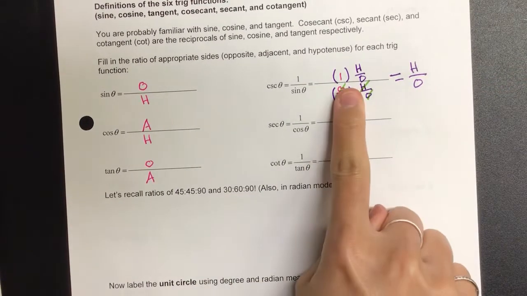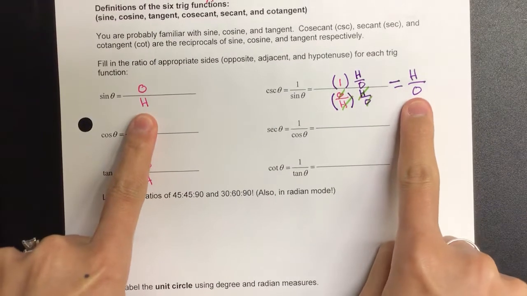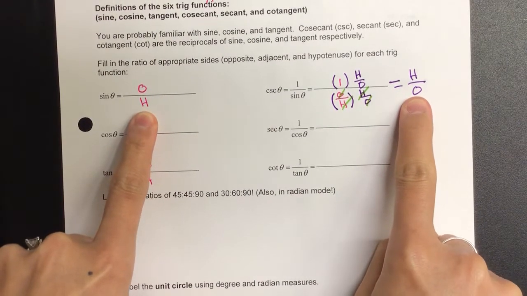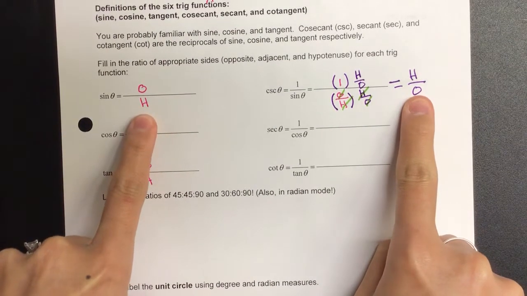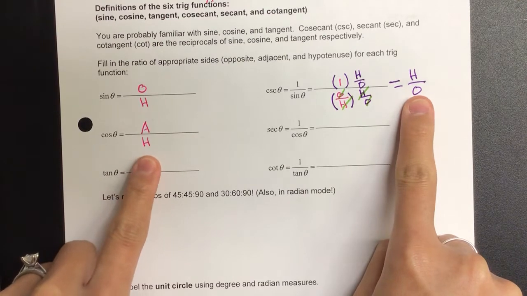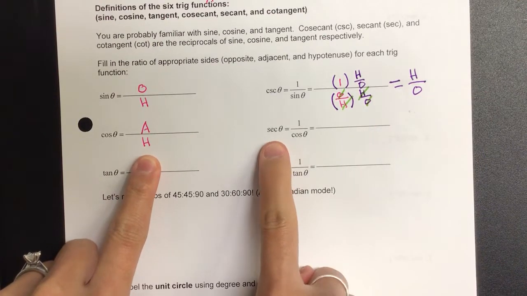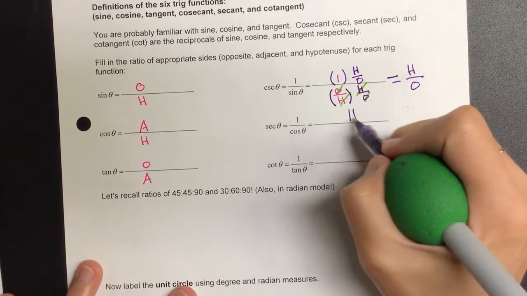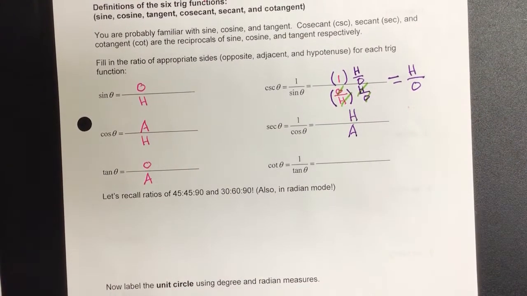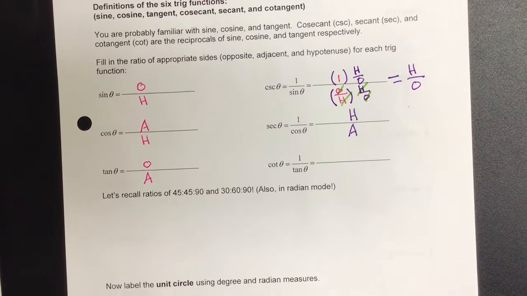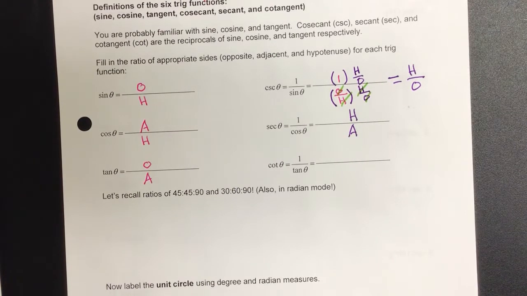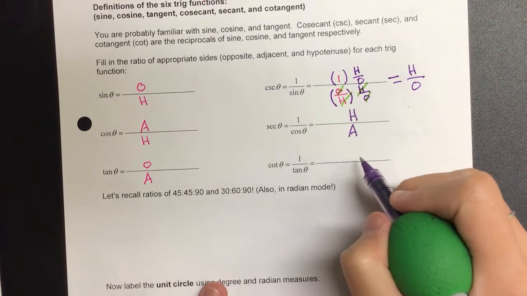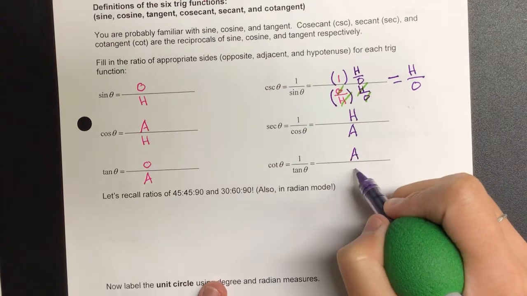Now, if you don't want to do all that and just do the reciprocal of the sine, that's fine. Okay? So let's skip that piece on the next one. For cosine, the reciprocal is secant. Instead of doing all that work, what can I simply say? H over A. H over A, very good. Hypotenuse over the adjacent. And then same with the tangent. If it is opposite over adjacent, cotangent must be adjacent over the opposite.